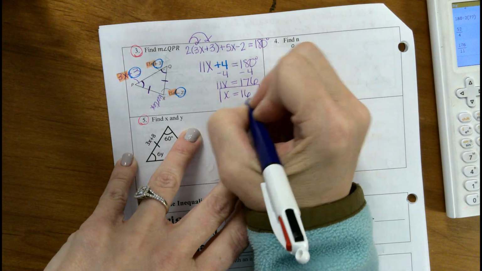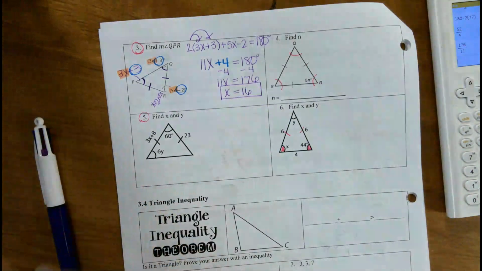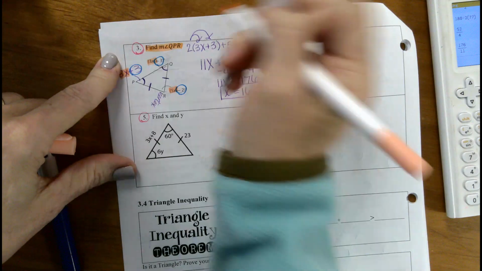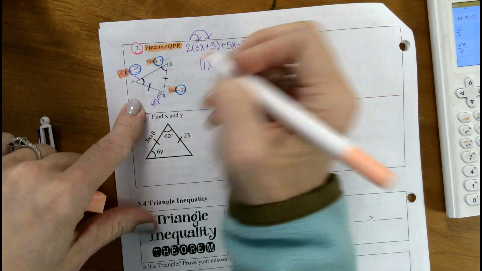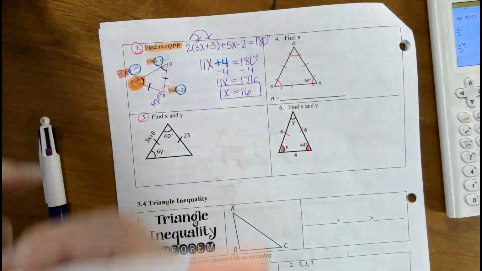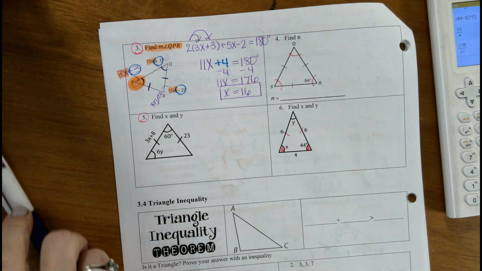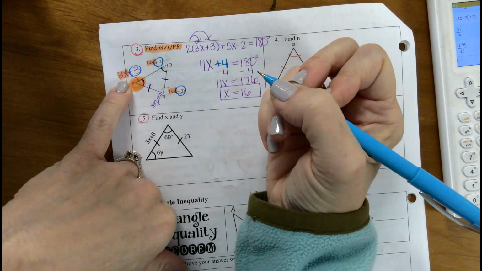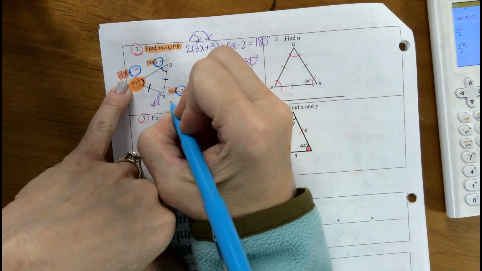Okay, now that's just x, but what is it asking me to actually find? So Q and then P and then R. It wants me to find that angle right there, which is how much? It's your 3x plus 3, right? Yeah.